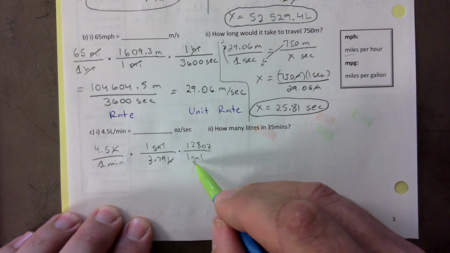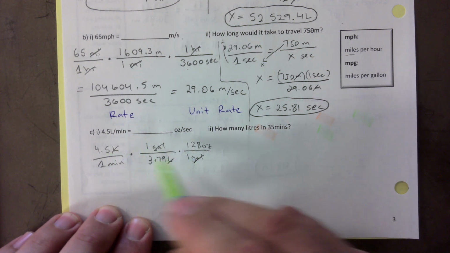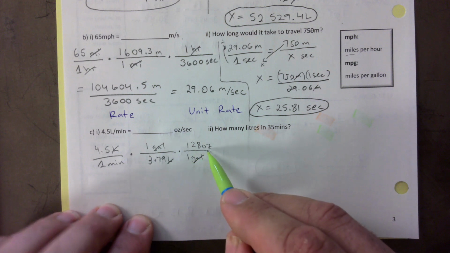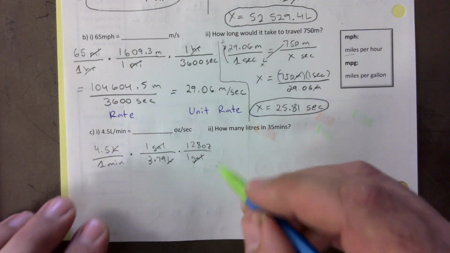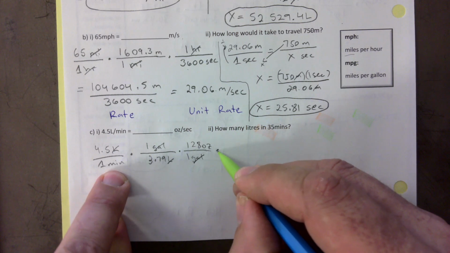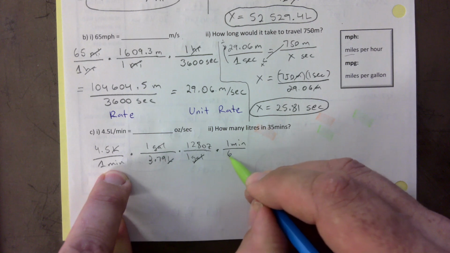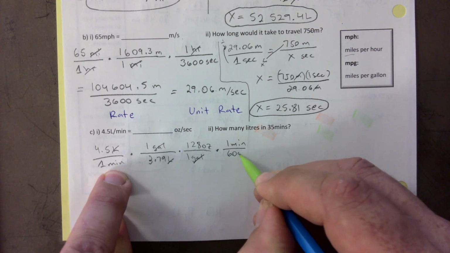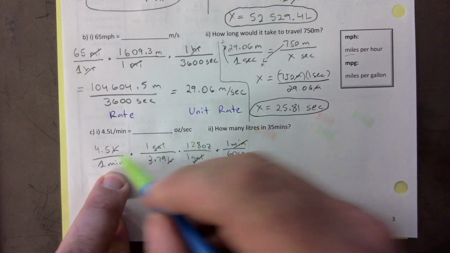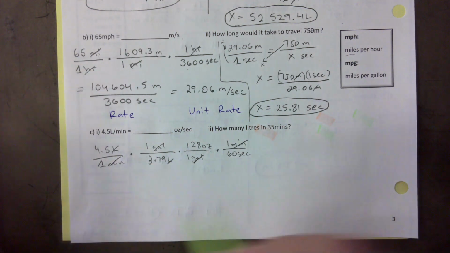So the gallons cancel out. When you look at the top, the liters, you've done everything you needed to do to get it to ounces. So perfect. Now let's tackle the minutes. We know that 1 minute has 60 seconds. So perfect. The minutes there go with the minutes here. So now you're ready to solve this thing.